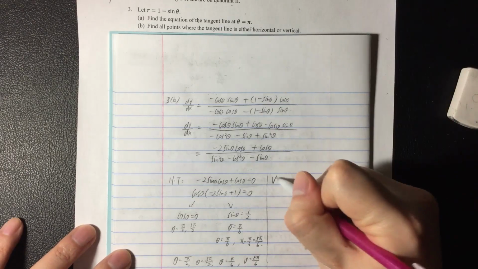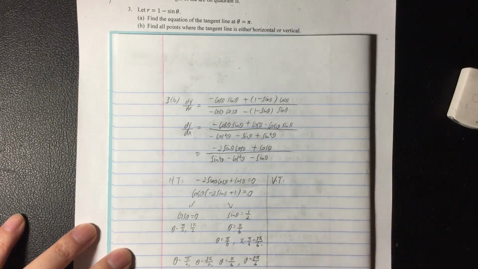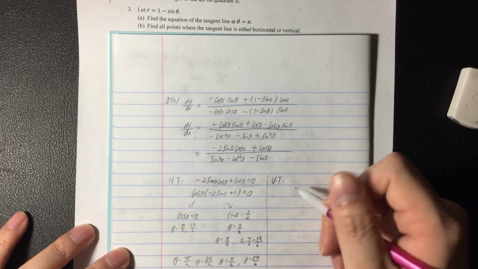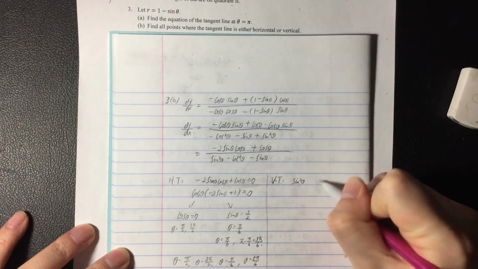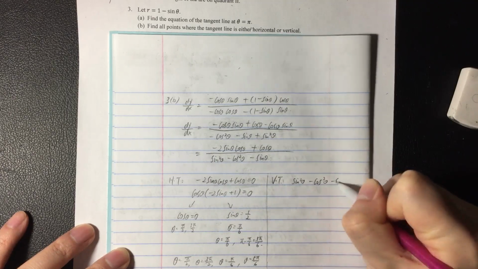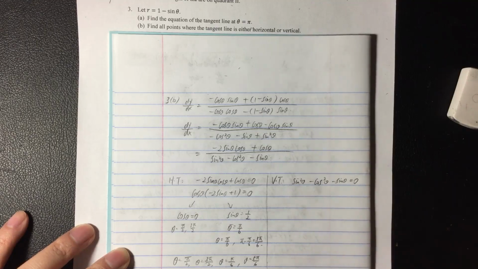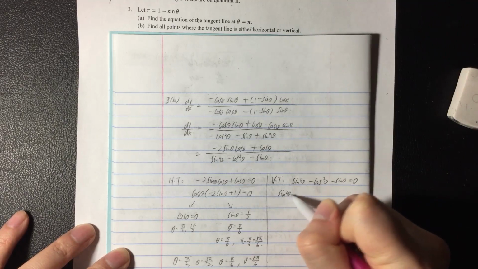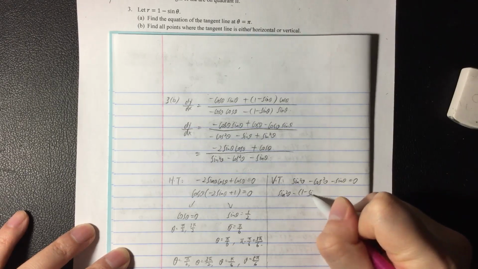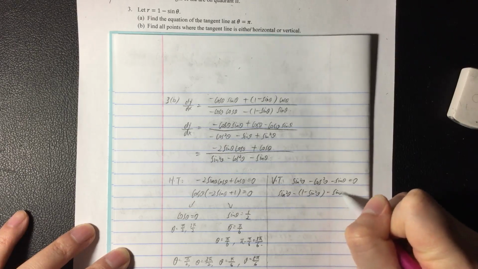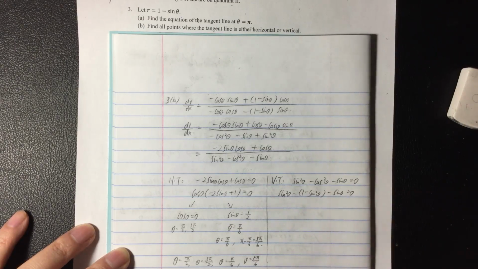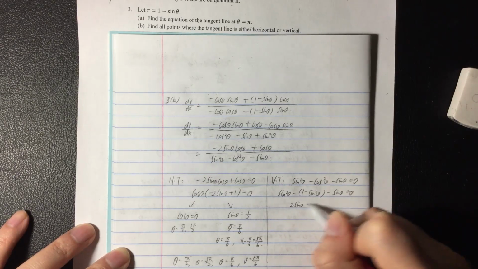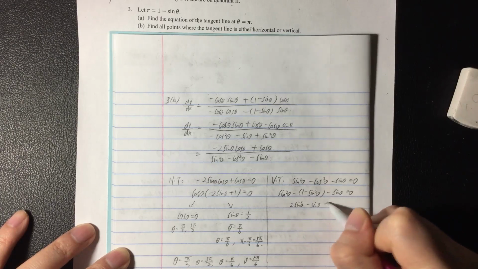Next, for the vertical tangent line, we set the denominator equal to 0. We have sine squared theta minus cosine squared theta minus sine theta equal to 0. We know that cosine squared theta can be rewritten as 1 minus sine squared theta. If we combine like terms, sine squared theta plus another sine squared theta is 2 sine squared theta, minus sine theta minus 1.